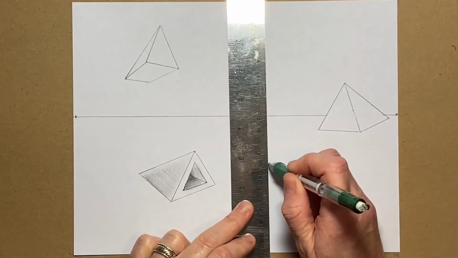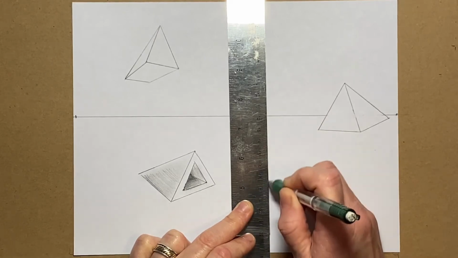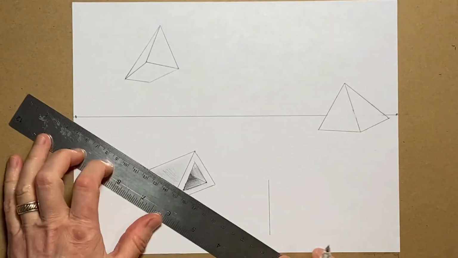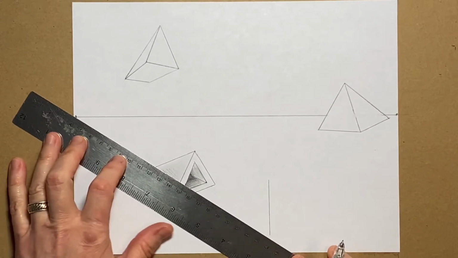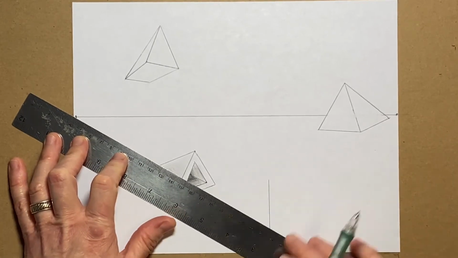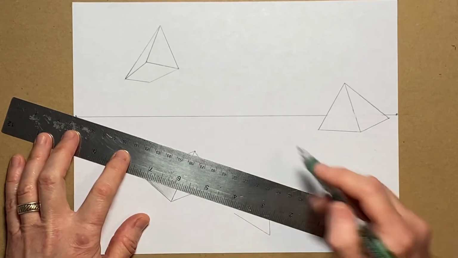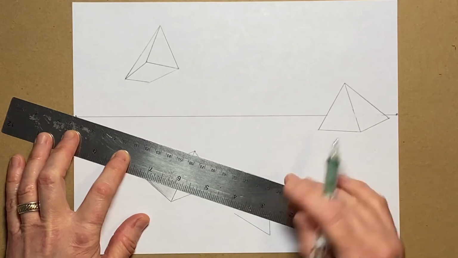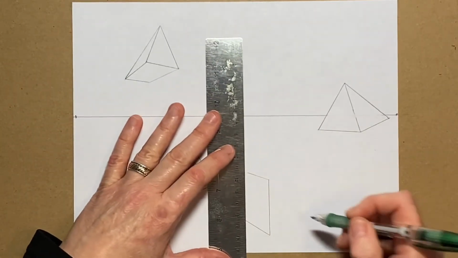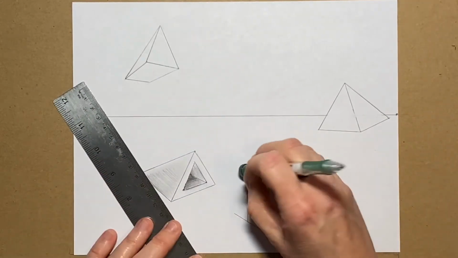The rectangle is going to be larger than what you need it to be. It's going to end up being almost half the size. So we would do a normal rectangle going back like this. I'm going to actually end mine right here.